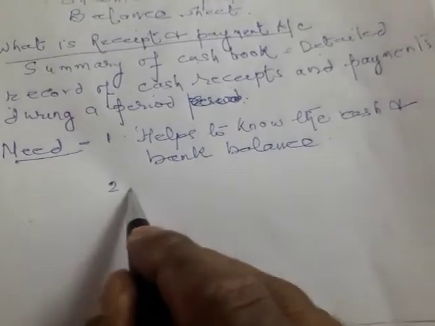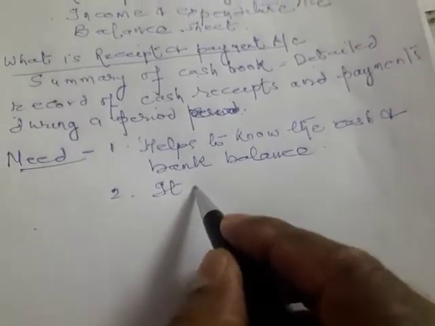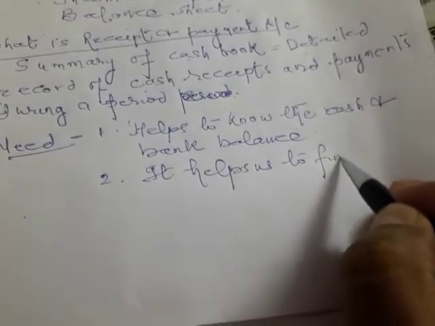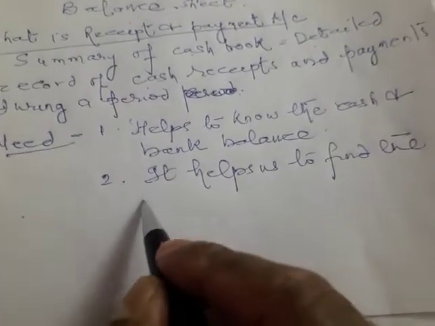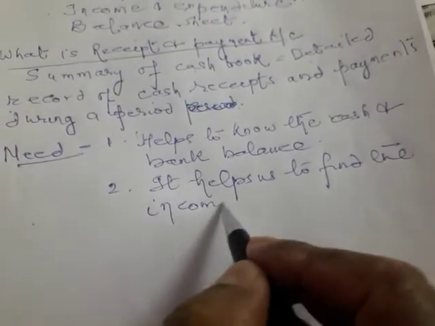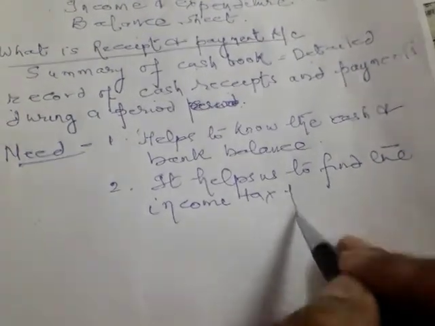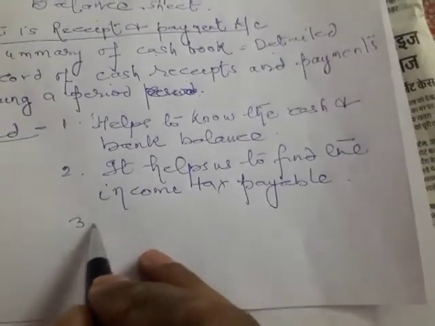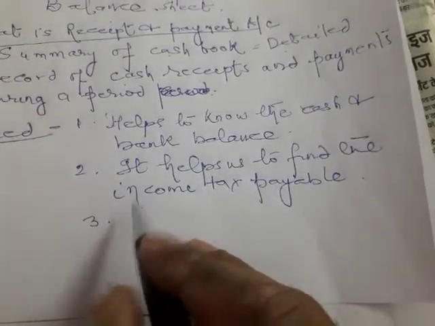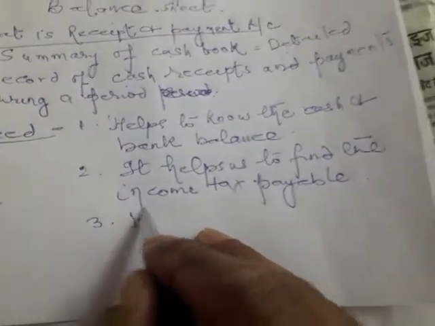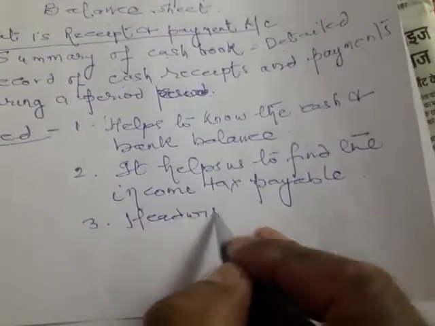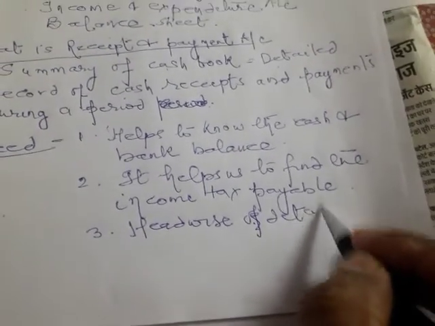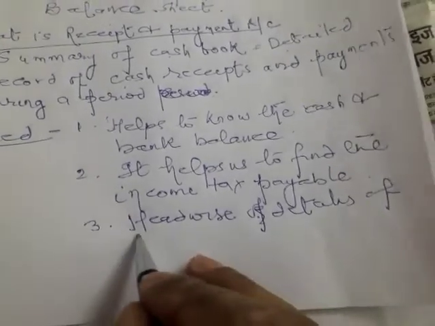Secondly, it helps us to find the income tax payable. Number 3, it gives us a headwise detail of receipts and payment.